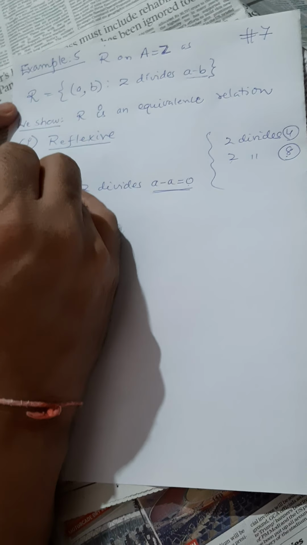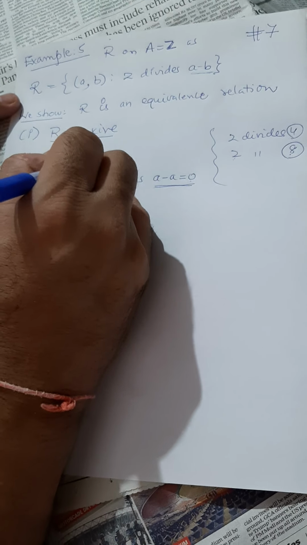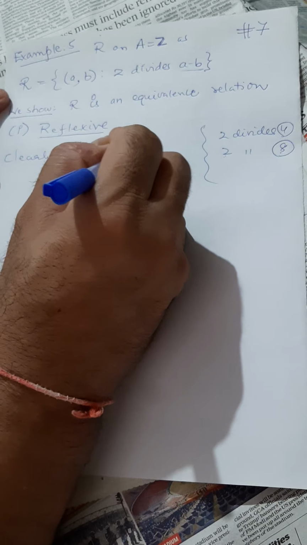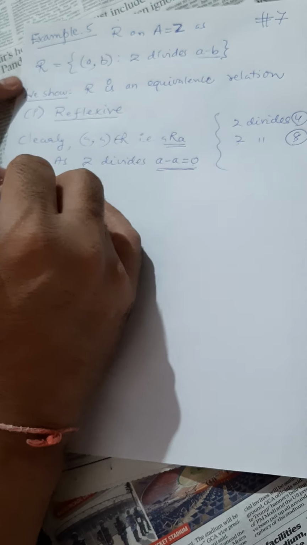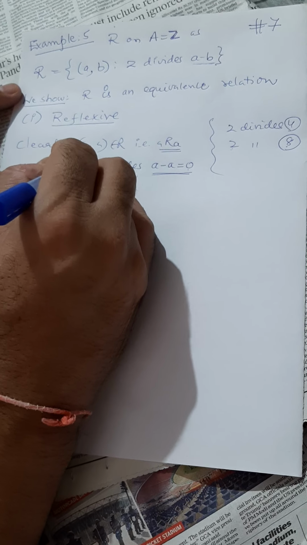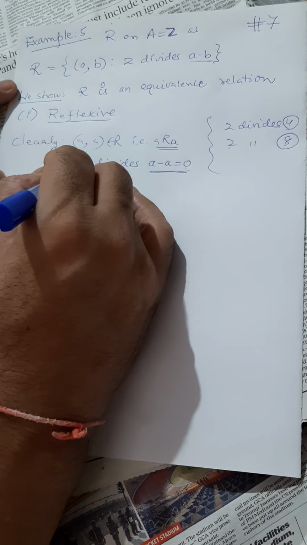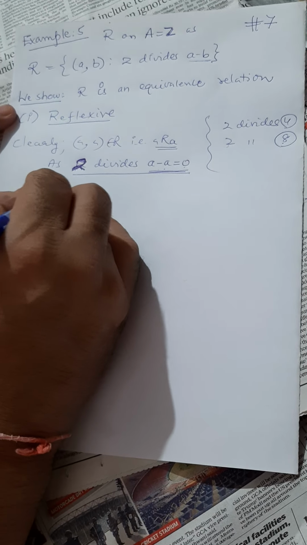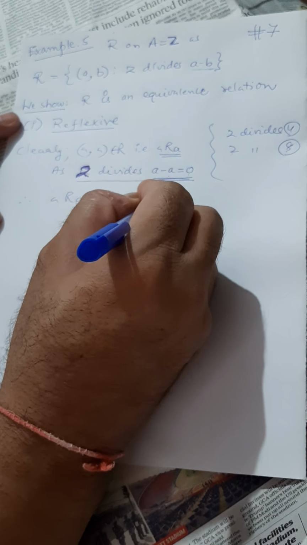So here I'll write clearly. You can say that (A, A) belongs to R. What I mean by this, that is A related to A. Because 2 divides A minus A, which is 0, which is always true. So therefore you can say that A related to A for every A belongs to Z.